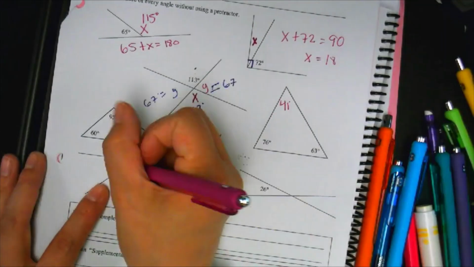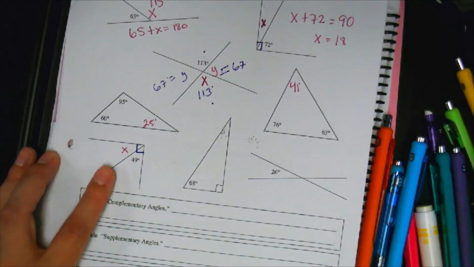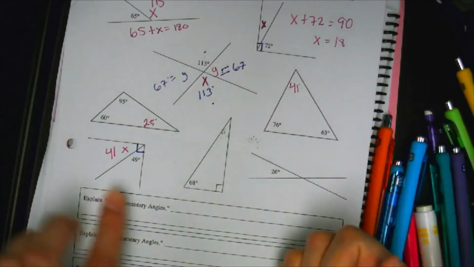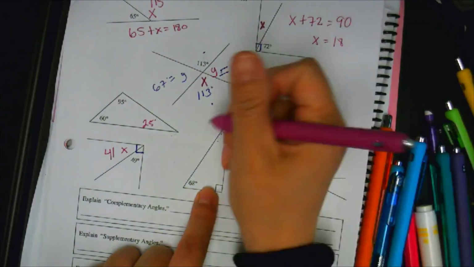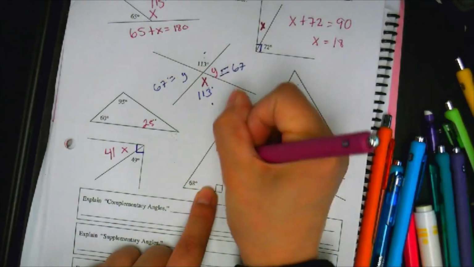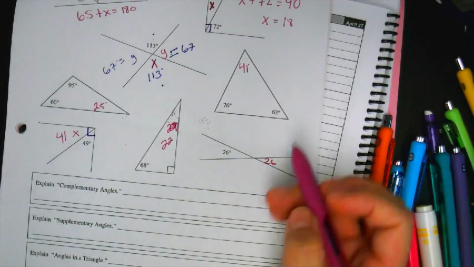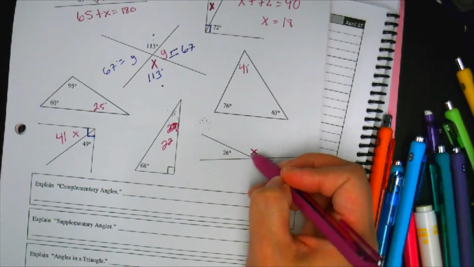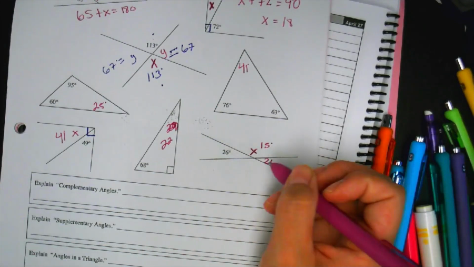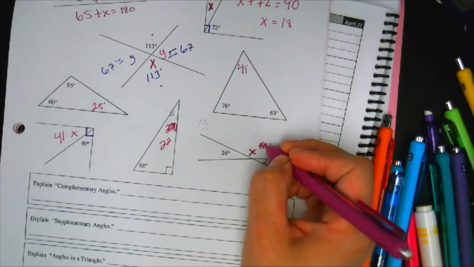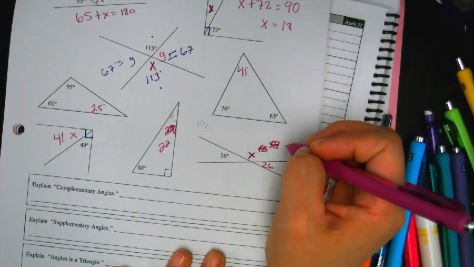This missing angle on the 49? What do we get for this one? 41? Do we agree? This one? 22? Do we agree with 22? 22. And this one would be 26 on this side, and then what would this angle be? 152 degrees? 154. 154?